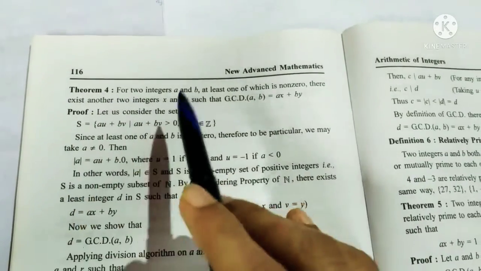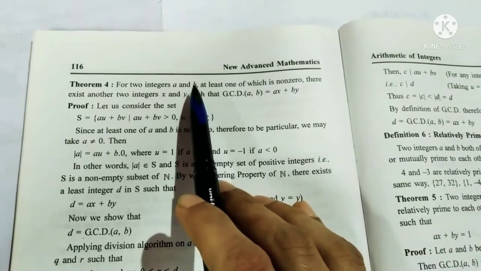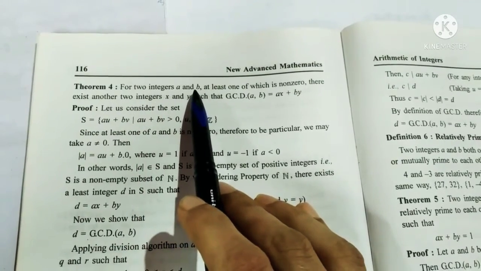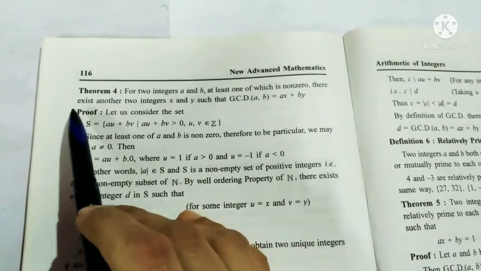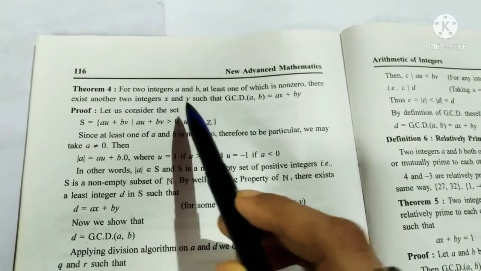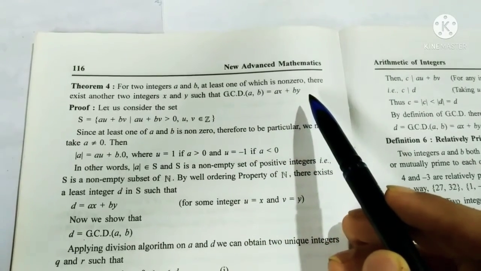Theorem 4 is saying that for two integers a and b, at least one of which is non-zero, there exist another two integers x and y such that GCD of A and B is equal to ax plus by.